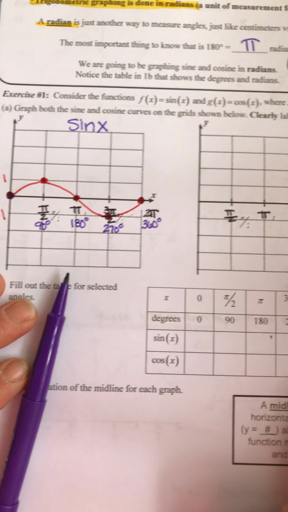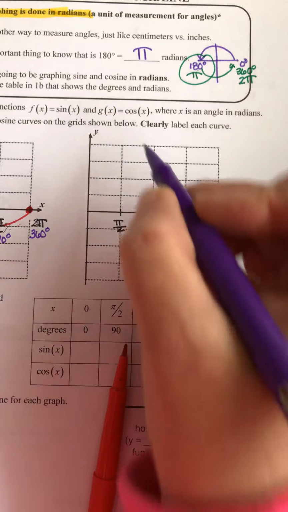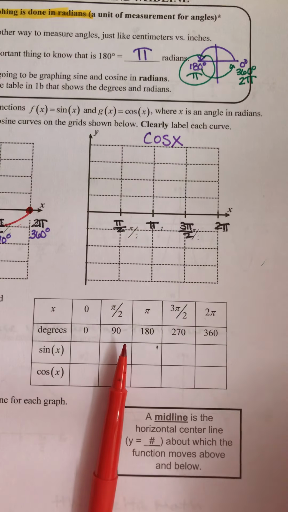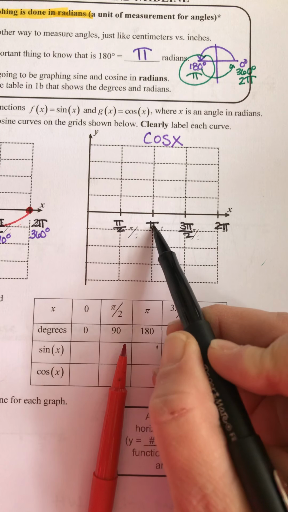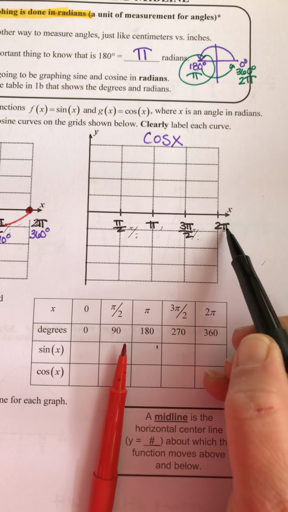Let's do the cosine graph next. We're going to do a cosine graph on this next grid, so this will be the cosine. Let's update those axis labels. This one's pi over 2, pi, 3 pi over 2, and 2 pi.